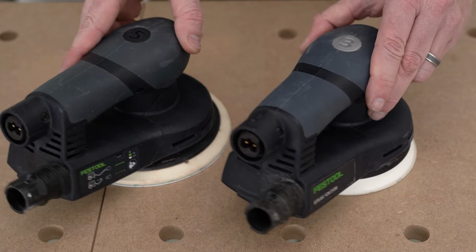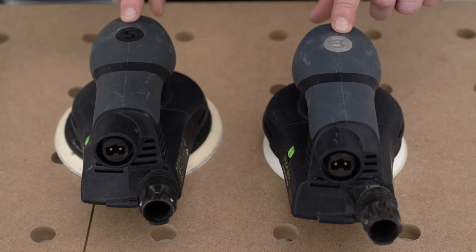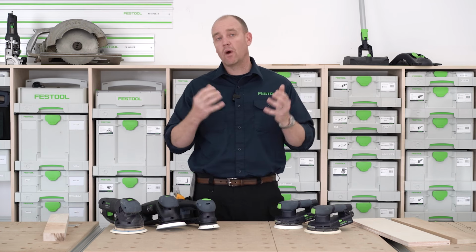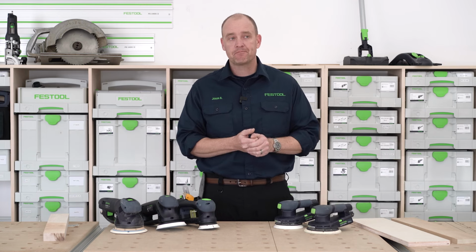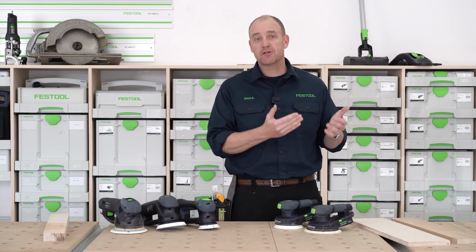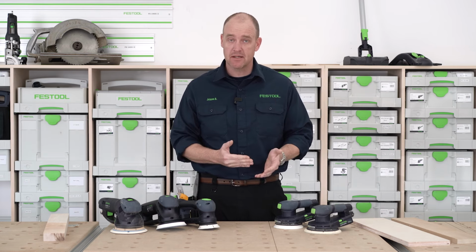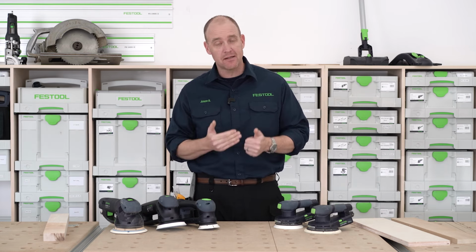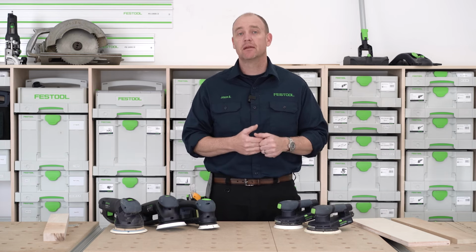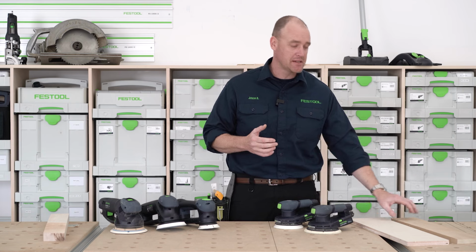Now, both with the 125 series and the 150 series, you do have a 3-stroke and a 5-stroke. So the easiest way to think of this would be, if you're sanding wood, a 5-stroke is probably going to be a better option. If you are sanding finishes or very delicate surfaces or materials, then a 3-stroke may be a better option. Now, let me give you a real-world example of that.